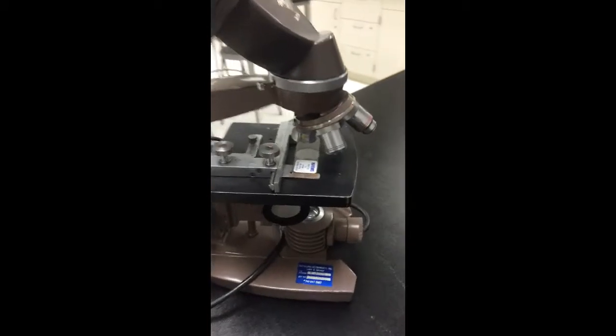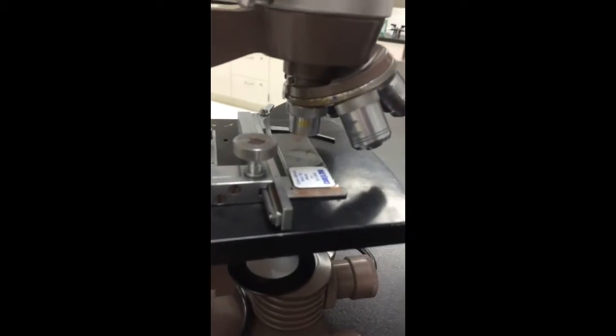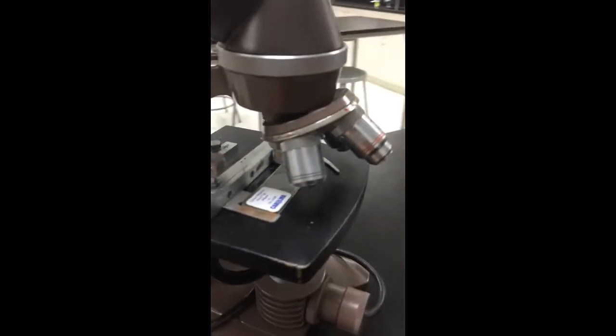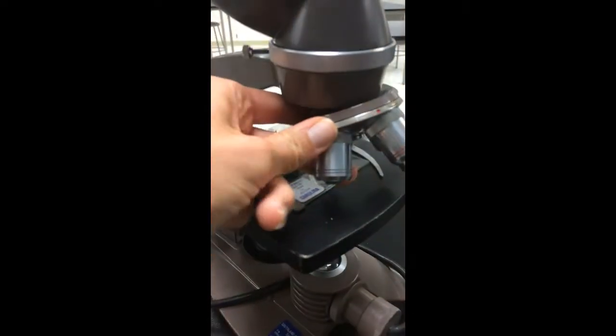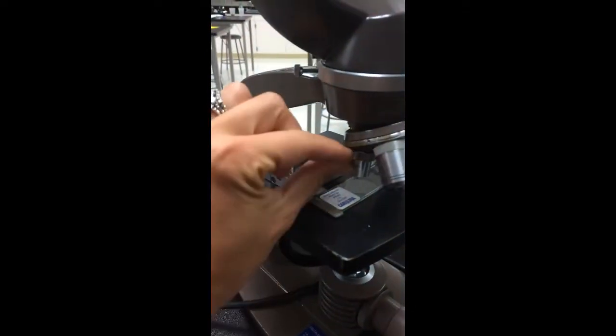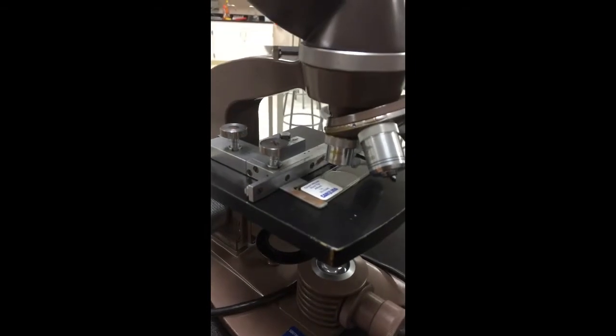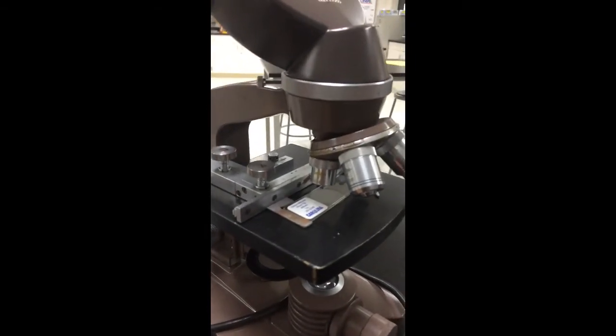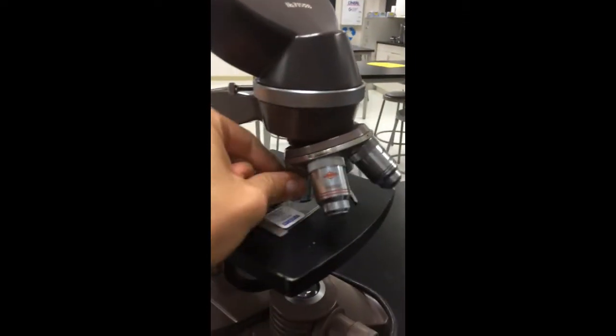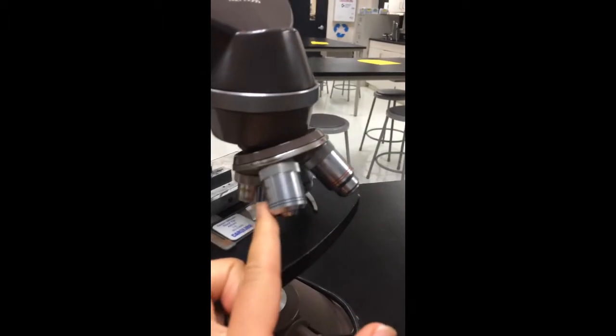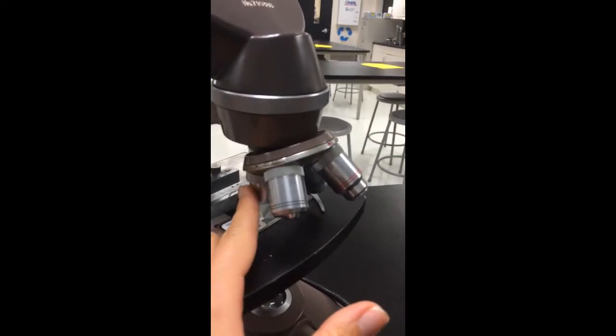Now, when you begin to focus your microscope, you want to make sure that you're on the lowest powered objective. So if we look here on the nose piece, this is the smallest objective, and if you look on it, it should give you the magnification. If we rotate that objective around, it has a 4 on it. So that's a 4 times magnification. It's the lowest power objective we have.